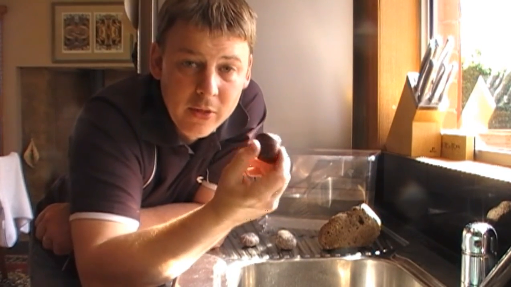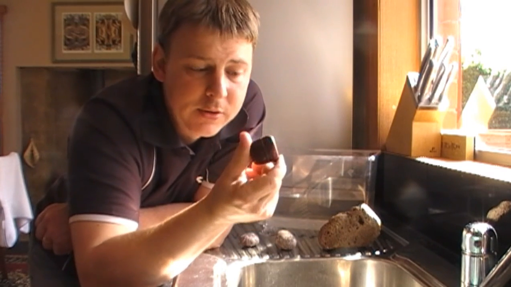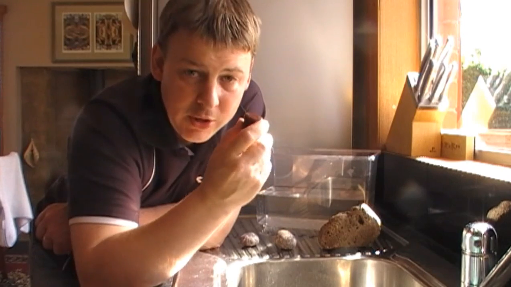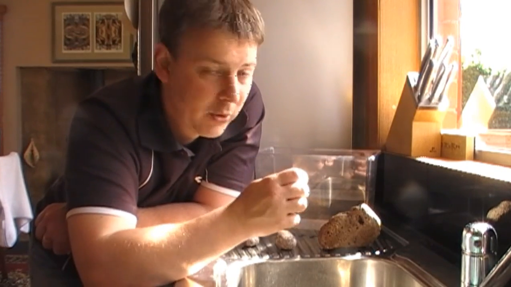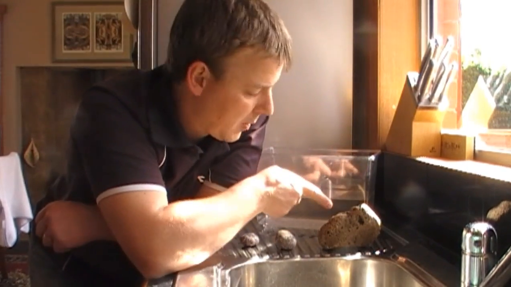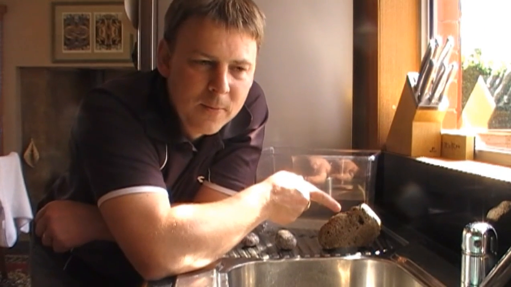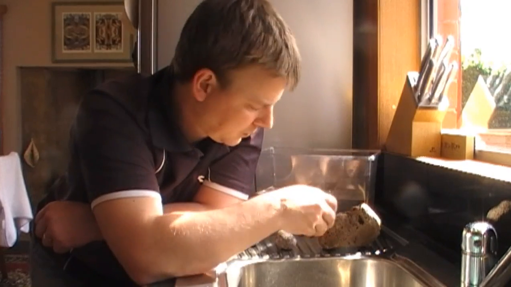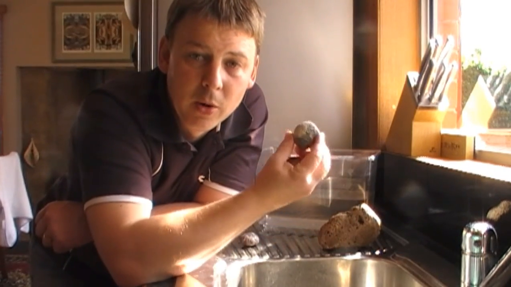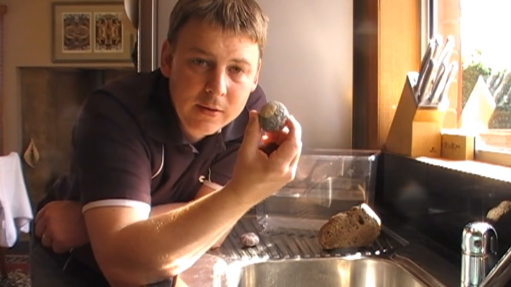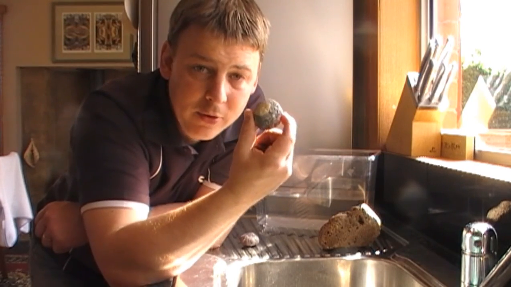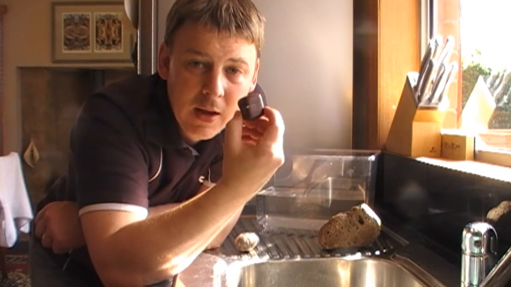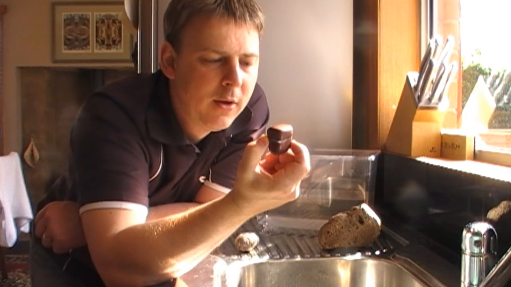Now what we're going to do over the next 3 lessons is we're going to do 3 experiments on rocks, the different types of rocks. We're going to do an experiment to try and replicate a metamorphic rock, an experiment to replicate a sedimentary rock, and an experiment to replicate an igneous rock.